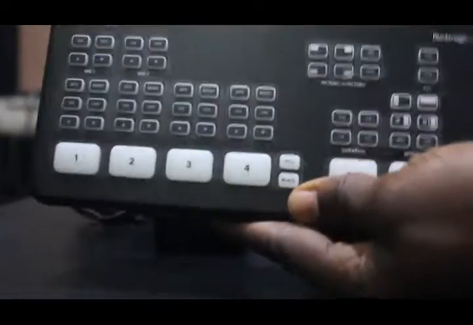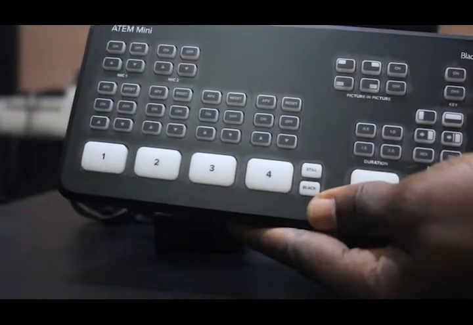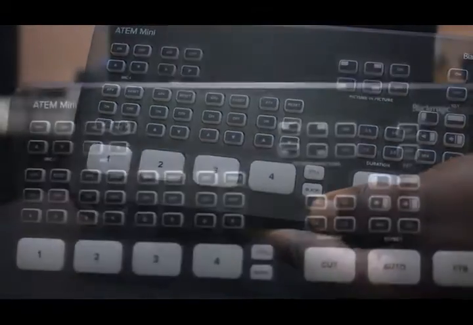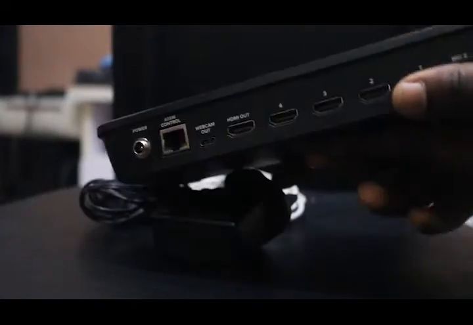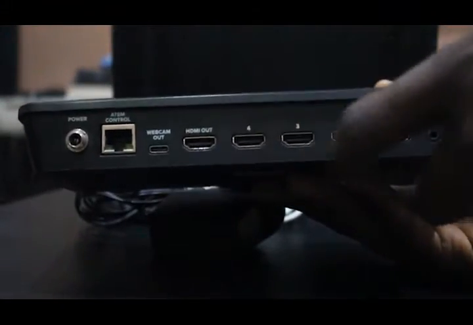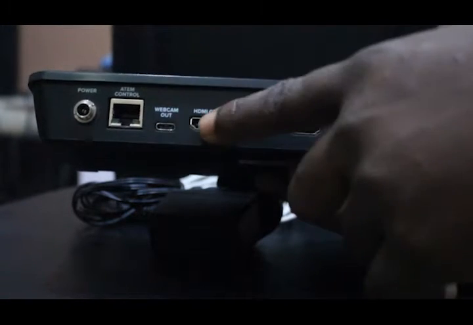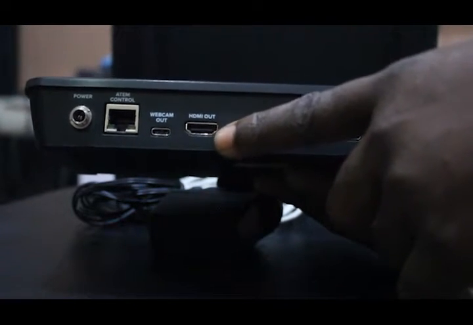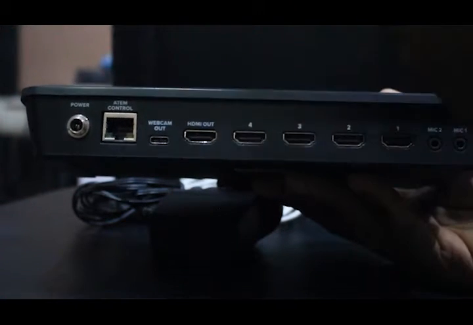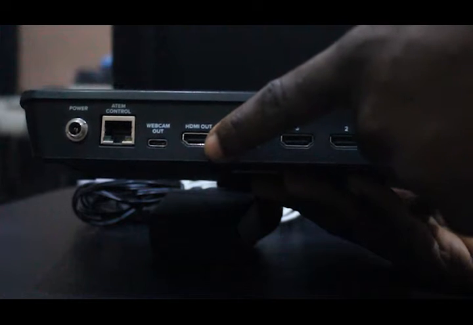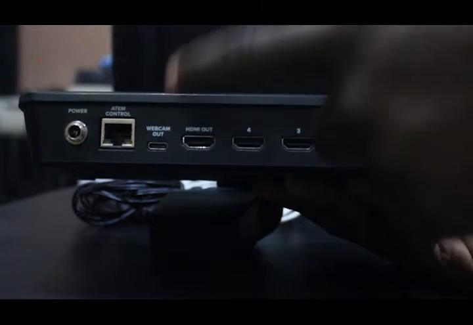And as you can see, it has 4 inputs. And all the inputs on the Blackmagic ATEM Mini are HDMI inputs. That is HDMI 1, 2, 3, 4. It also has an HDMI out port where you can get your videos out. If it is program video you want to send out, you can configure it to send out program video. If it is multiview video you want, you can program it to send that out.